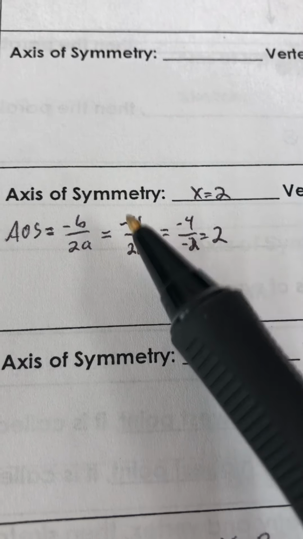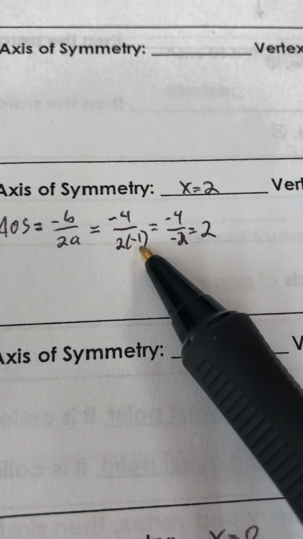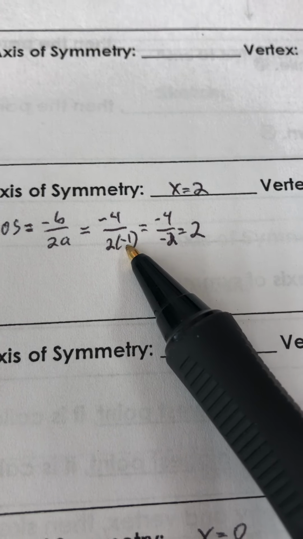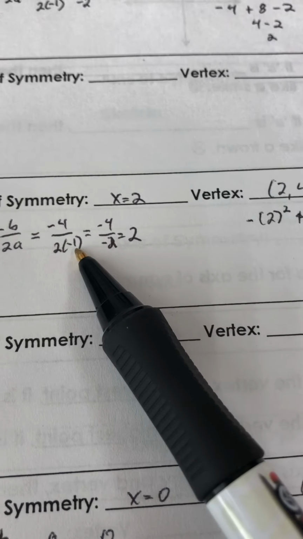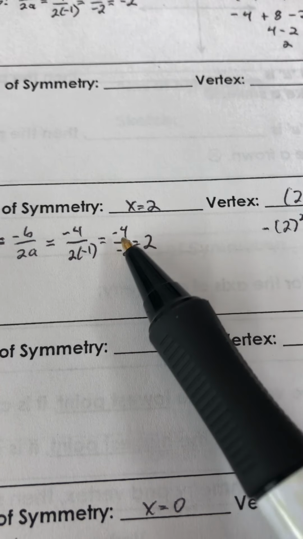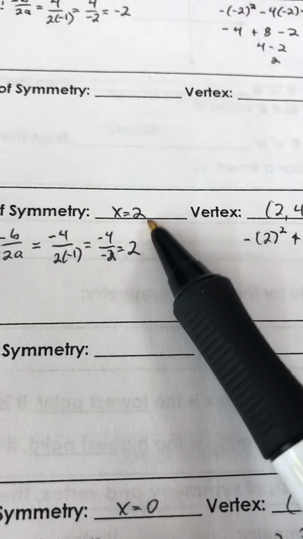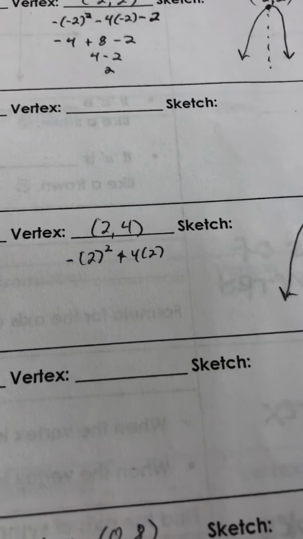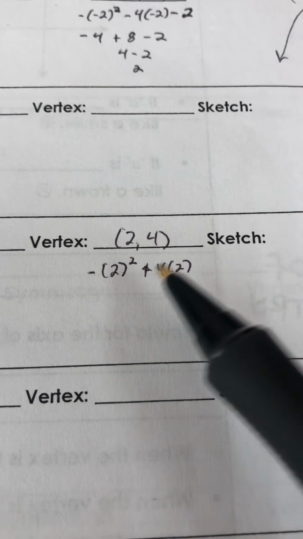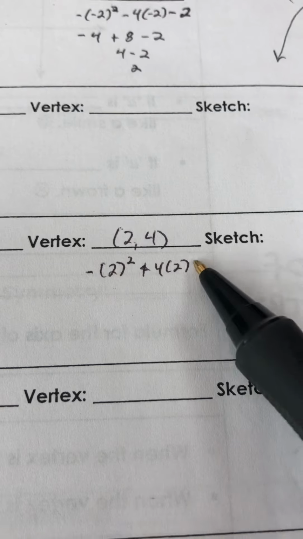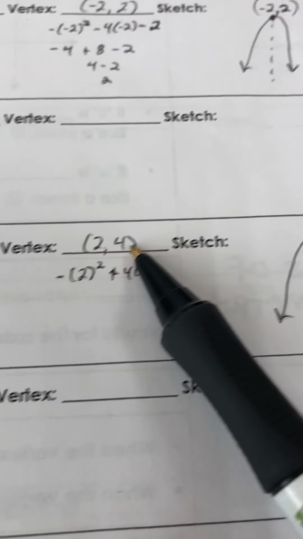So my B was a 4, so it becomes -4 because the formula is -B, over 2 times -1 because my A is -1. So I have -4 over -2 because 2 times -1 is -2. -4 divided by -2 equals 2. So my x value is 2. So for the vertex, I plug in a 2 for the x values. Wherever I saw x, I just put parentheses and put a 2 in there. I just plug this into my calculator and I will get 4. The y value would be 4.